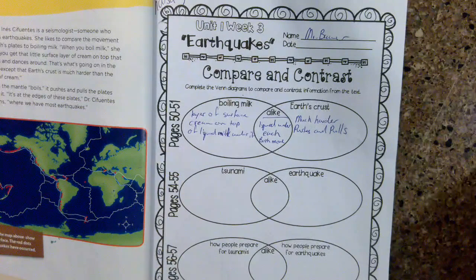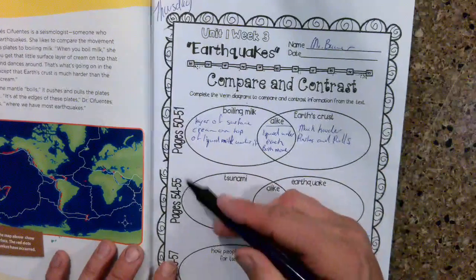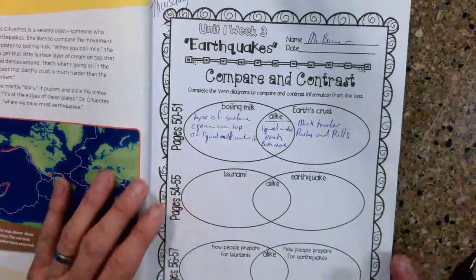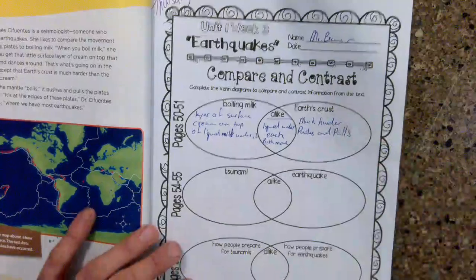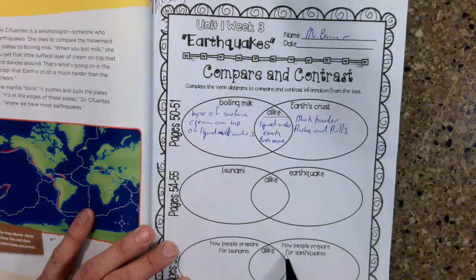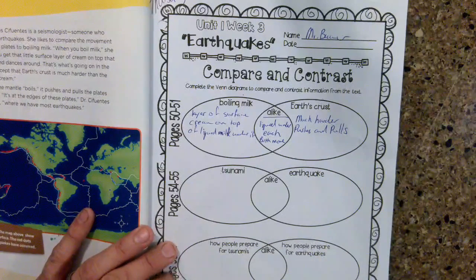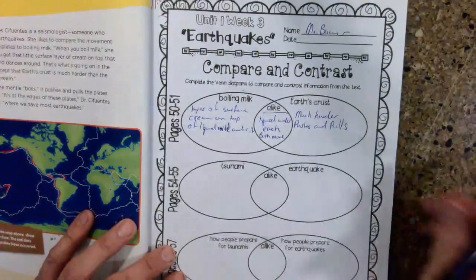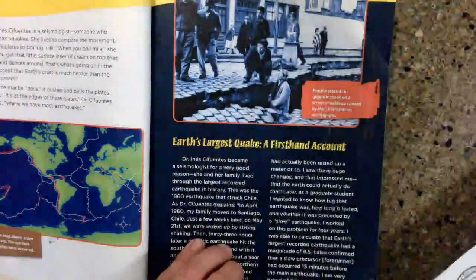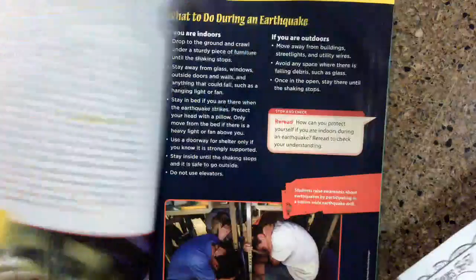Okay. Now we got pages 54 and 55 for tsunamis and earthquakes, and pages 56 and 57 for how people prepare for tsunamis and how they prepare for earthquakes. Let's do this prepare one together, and the one in the middle will be your assignment. So we'll turn to page 56 and 57.